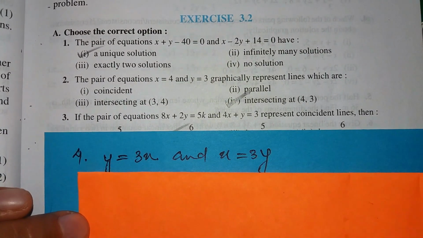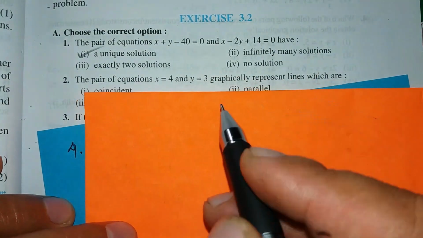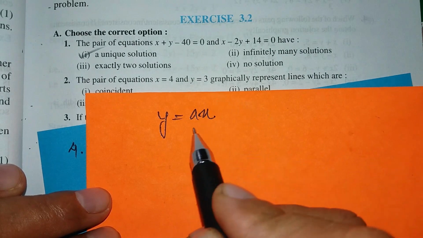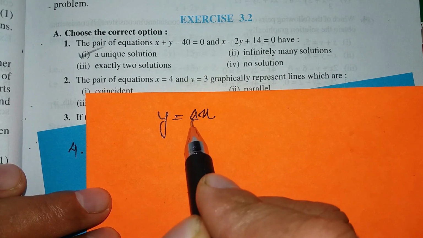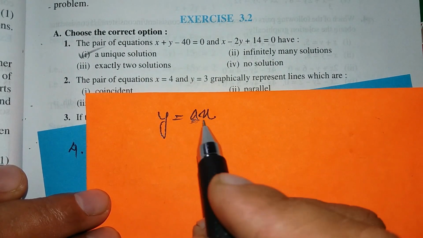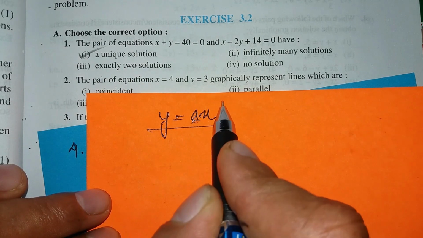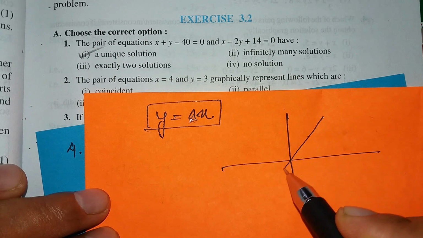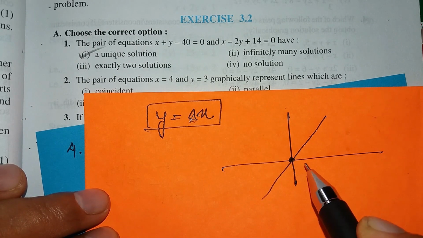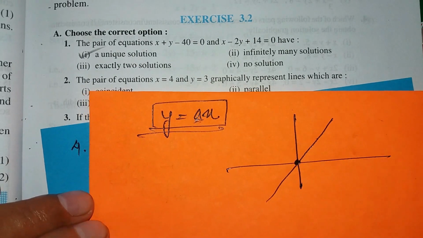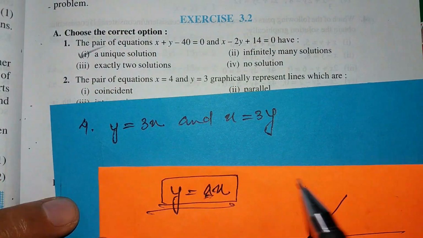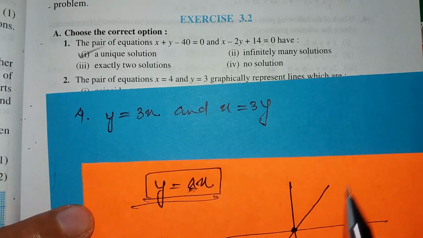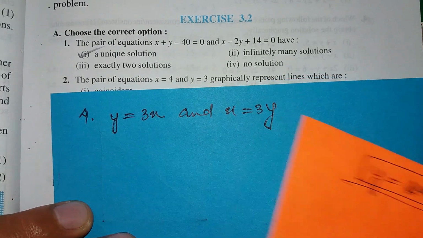Now equation of the form y is equal to ax. Now here this a is a constant, so it can be any number. Now equation of this form always passes through the origin. That is, when you draw the graph, it will always pass through the origin like this. This is origin here. So now this equation is in this form. So these two pass through the origin, which means the two graphs will intersect at origin.